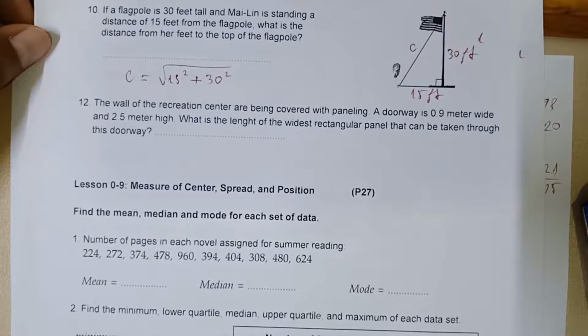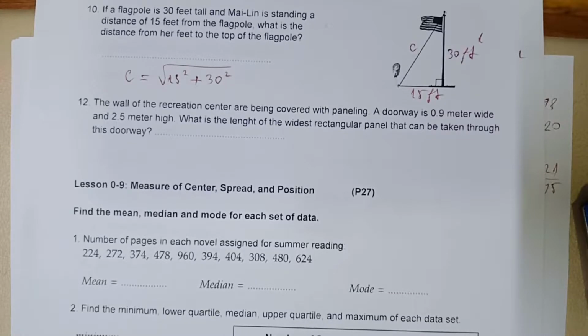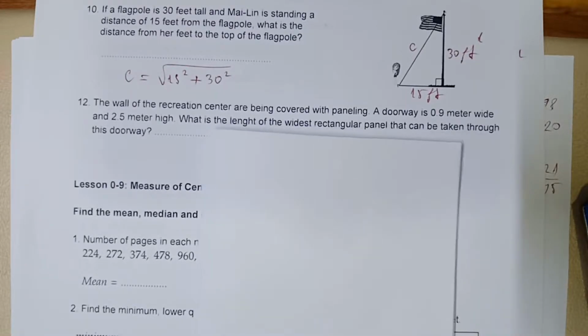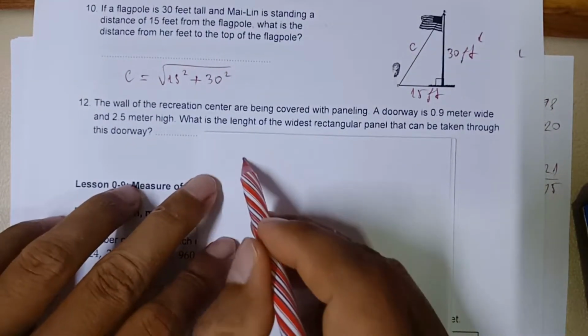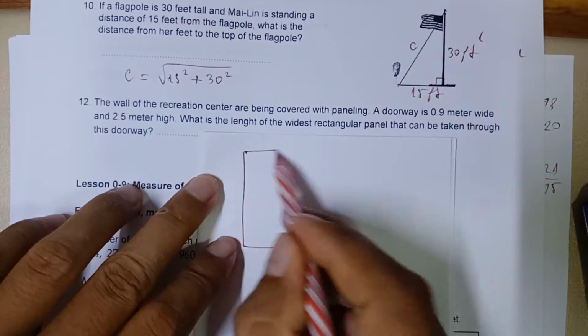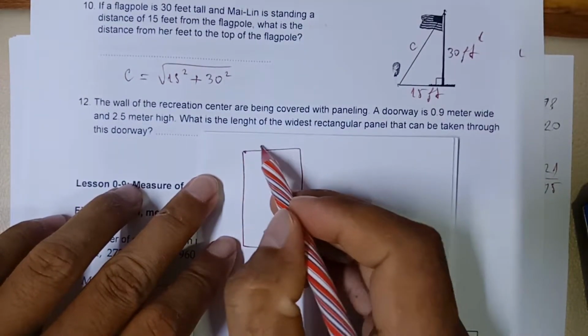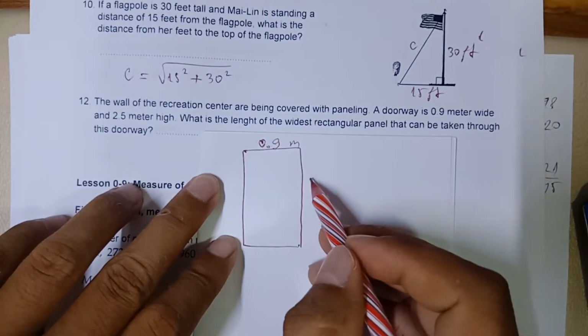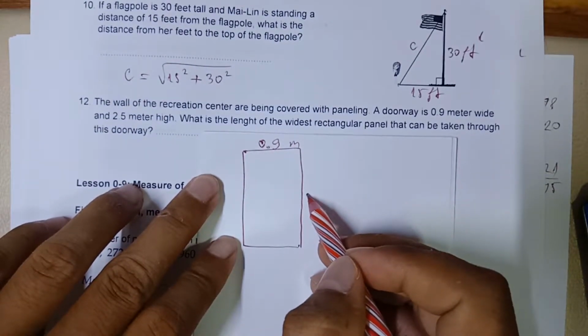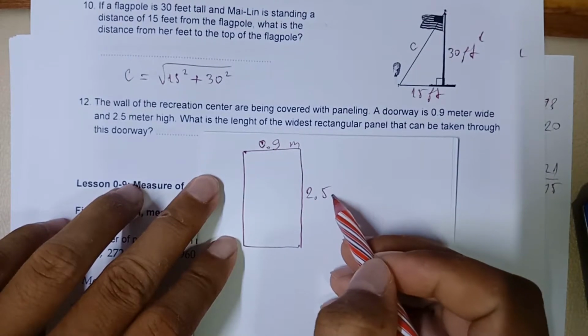What is the length of the widest rectangular panel that can be taken through the doorway? Alright, let's analyze this in a picture together. This is a doorway, 0.9 meter by 2.5 meter.